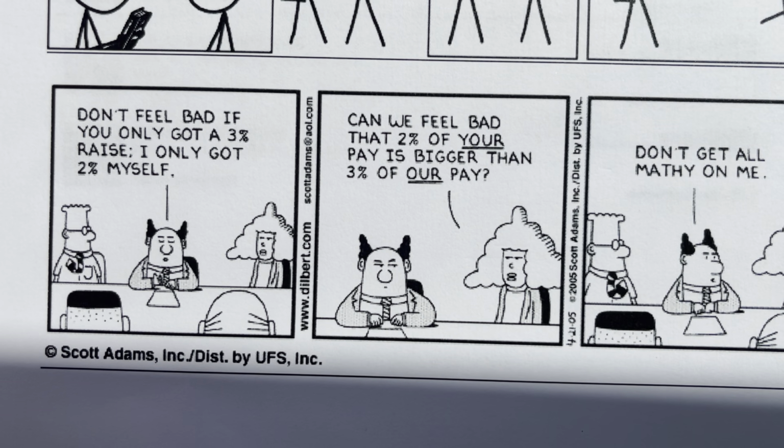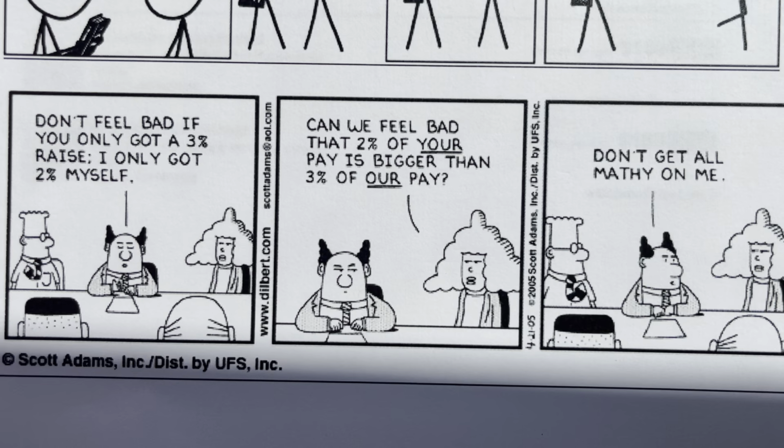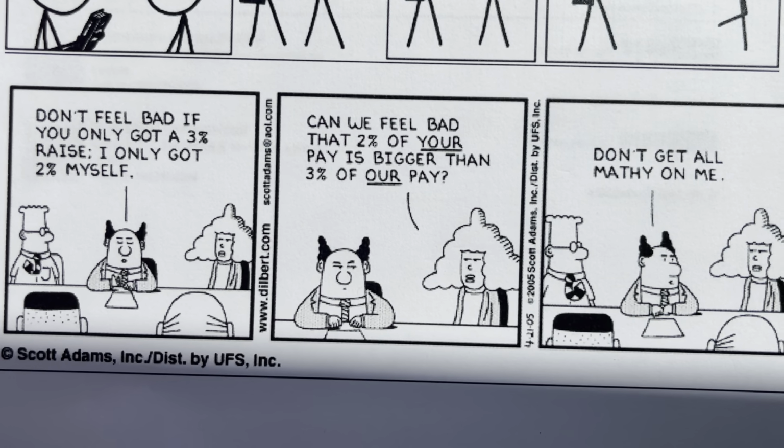And the boss says, don't feel bad if you only got a 3% raise. He only got 2%. Well, how can you feel bad if 2% is bigger than our 3%? Don't get mathy on me. I believe the term for getting mathy on somebody is smarter than them. It's okay.